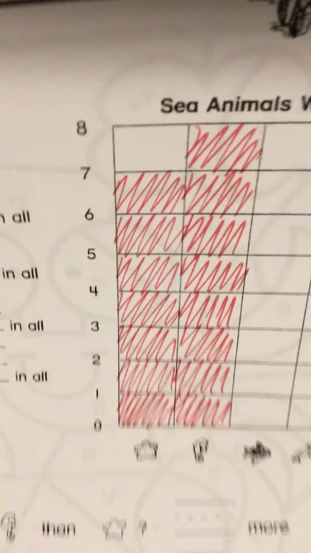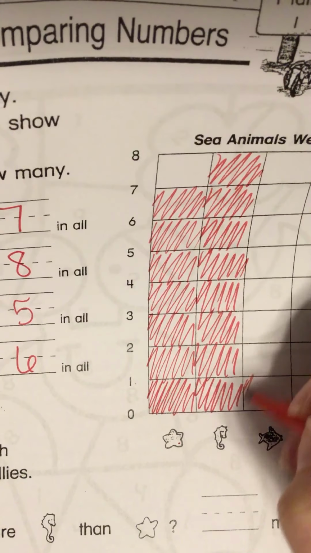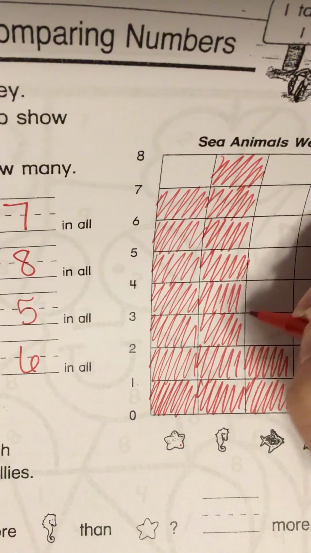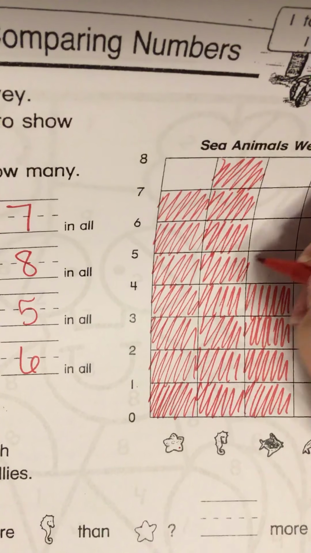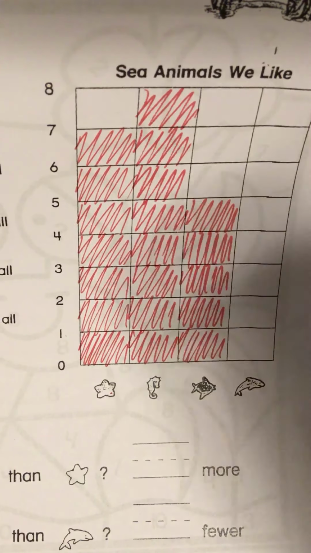Okay, next one is the fish. So we come over to the fish, and we said there was 5 that liked the fish. So we'll color in 5 squares this time. 1, 2, 3, 4, and 5.